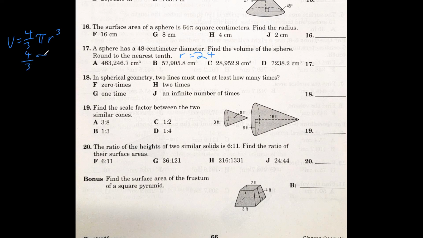4/3 pi, 24 cubed. All right. Definitely should use a calculator on this one because it's going to be a really big number. Third power, times by 4 and divided by 3.